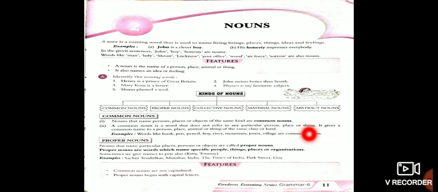It's a common name which is shared by all. It gives a common name to a person, place, animal or thing of the same class or kind. For example, words like book, pen, pencil, boy, river, mountain, town, village. These are your common nouns.